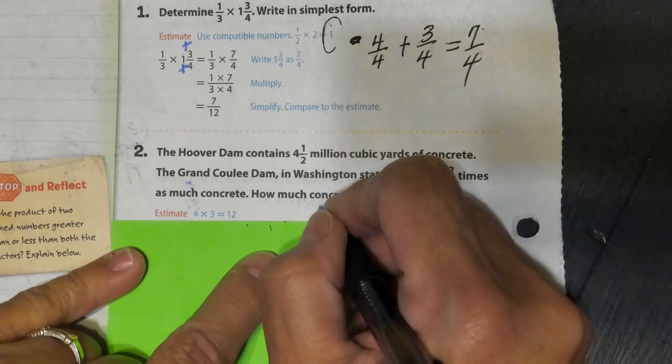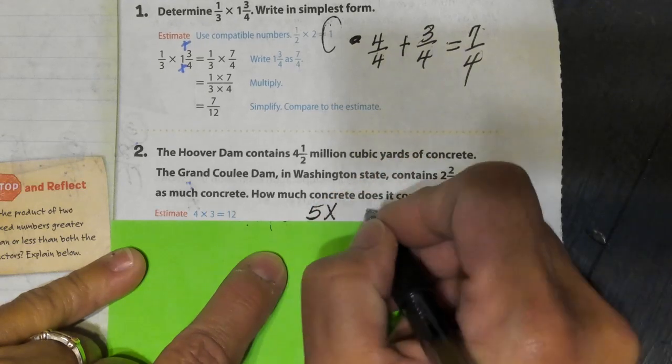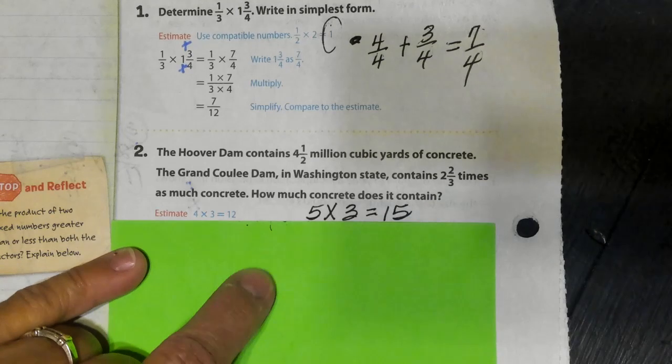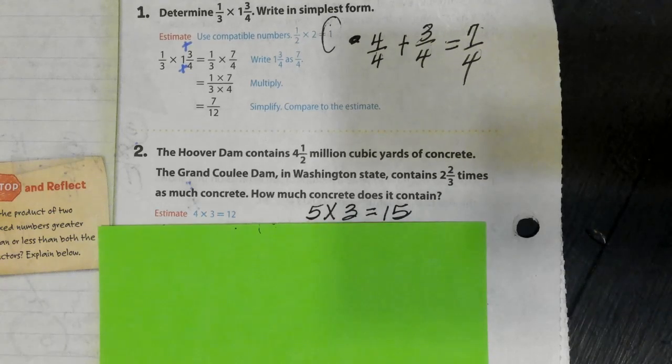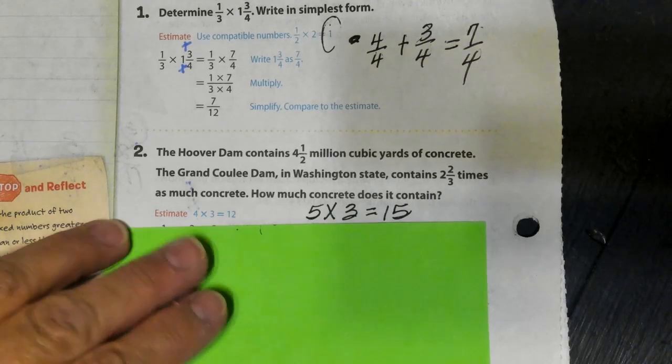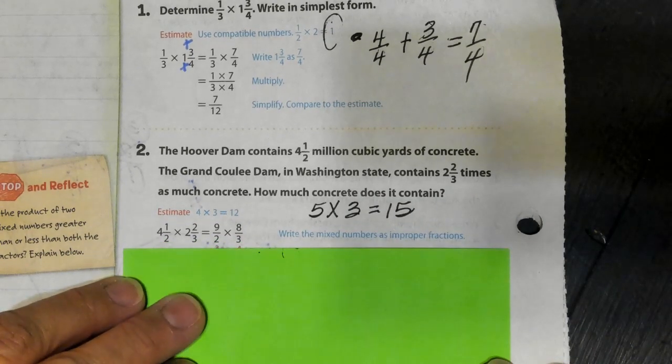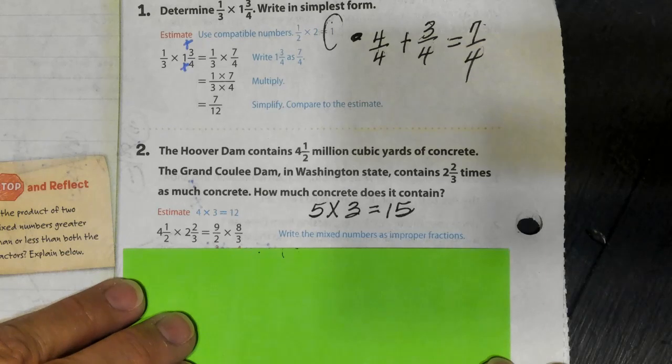So that is another option for your estimate. And remember, estimates are just that. They're not exact, okay? So looking at this, it has 4 1/2 times 2 2/3.